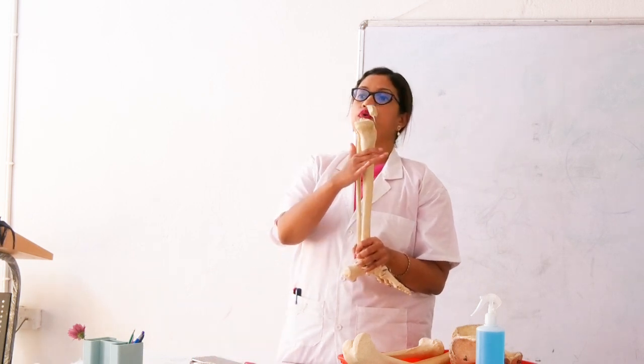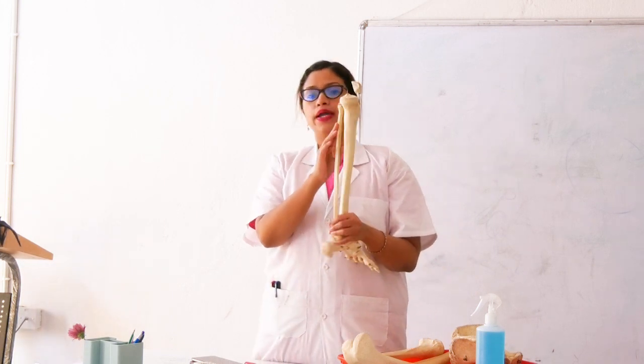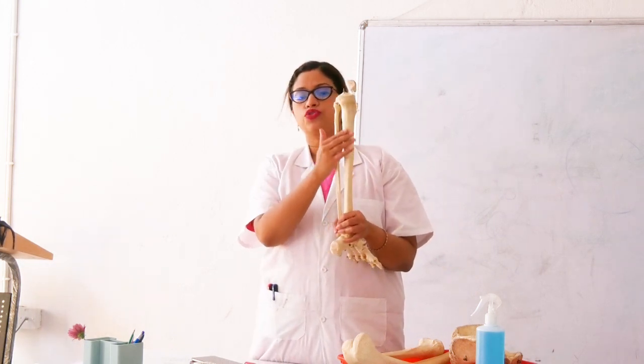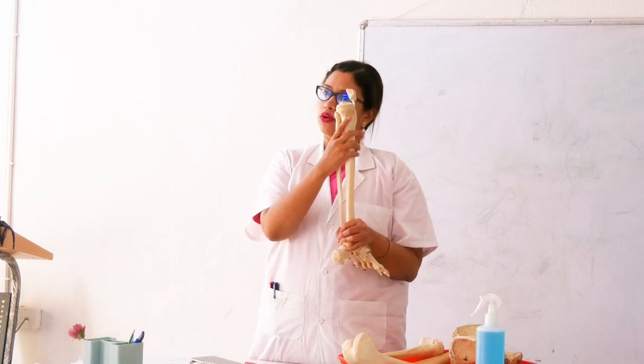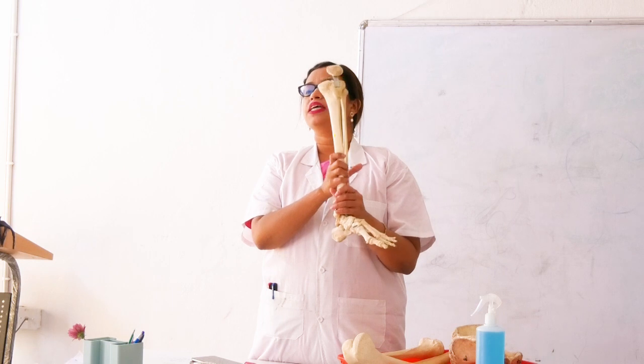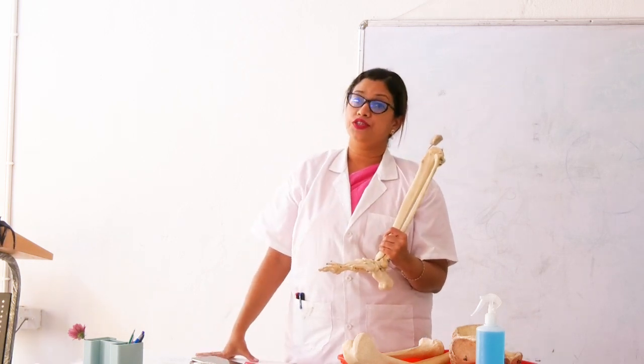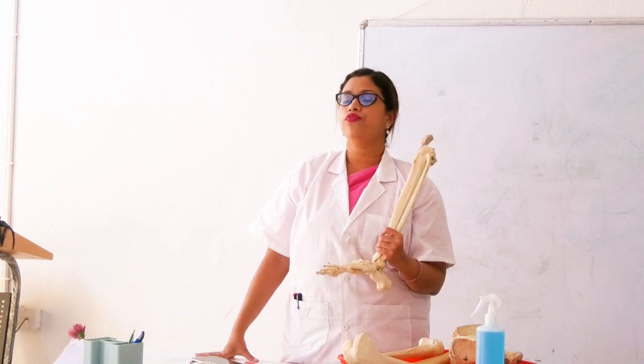Lower part of the tibia and medial part also. It will take origin from the tibia and fibula bone, the upper end of the tibia, and also just above the soleal line. So there will be tibialis posterior, but where will it be inserted? There are numerous insertions. Write it down.